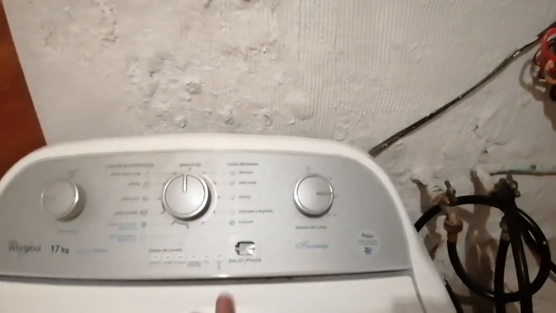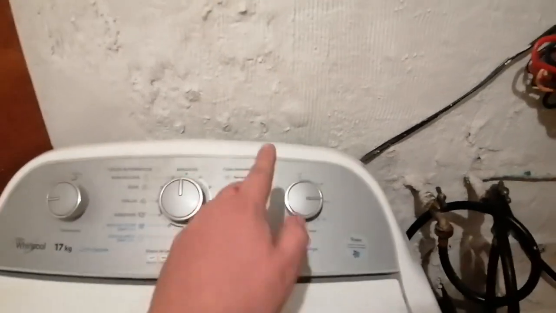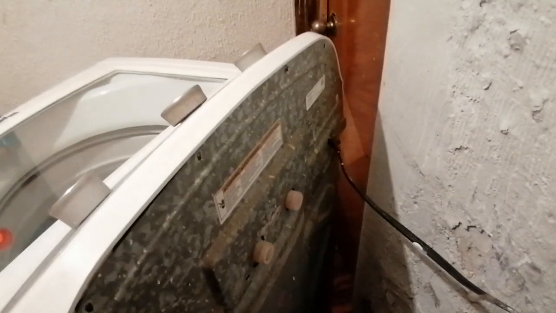We are going to proceed to disconnect your washing machine, and then we are going to start with the top part, the flat card. I don't think it's this card, because I repaired this card for my colleague, and well, it's not there. I don't think it fails.